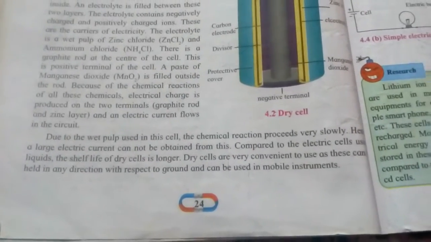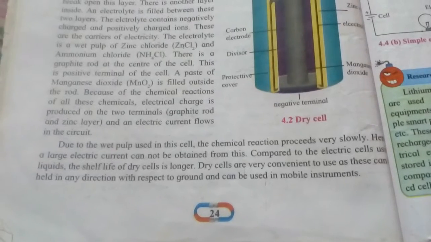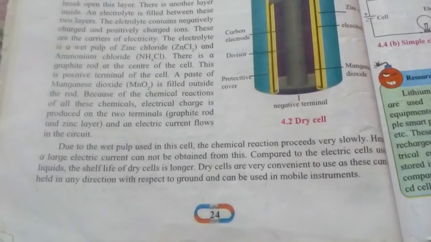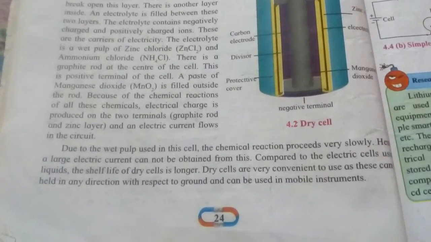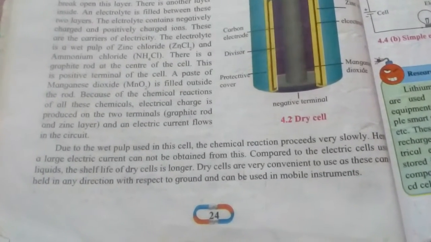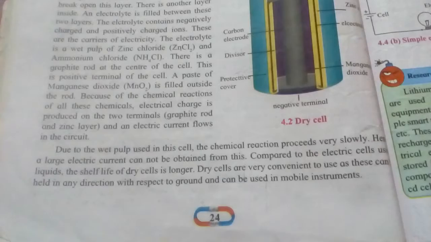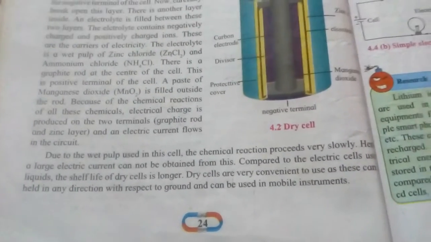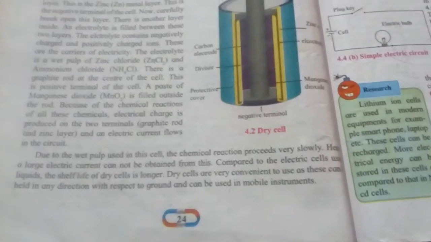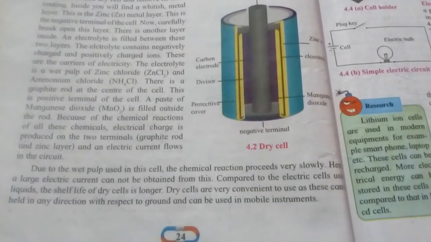So dry cells are very convenient, and they can be held in any direction with respect to the ground, and that is why they are used in various kinds of mobile instruments. Mobile instruments means instruments which can be moved or taken from one place to another. So this is the working of the dry cell. The rest of the cells we will study in the next video.